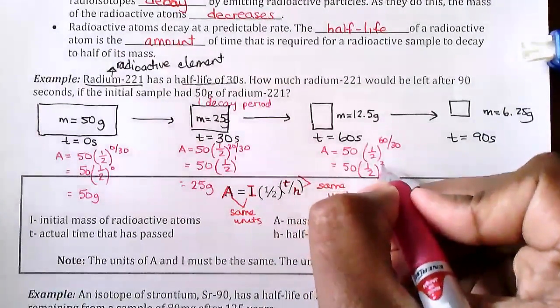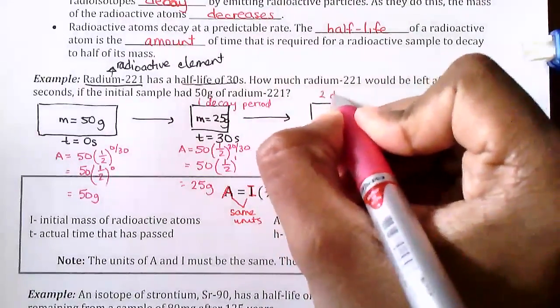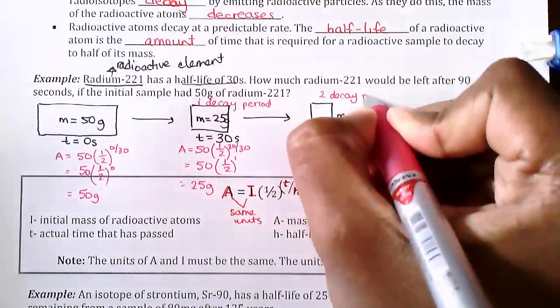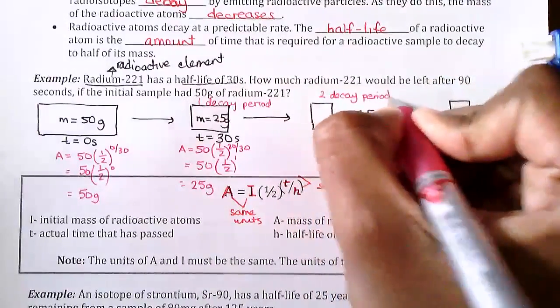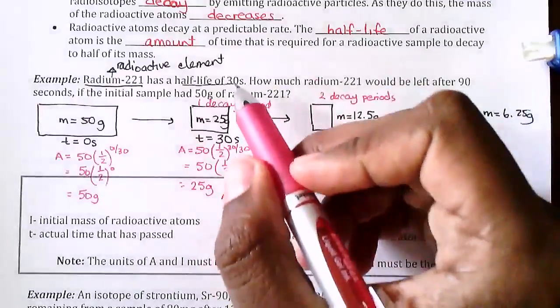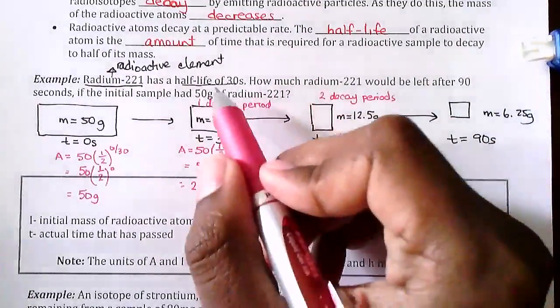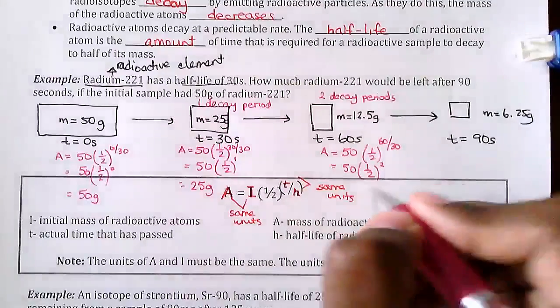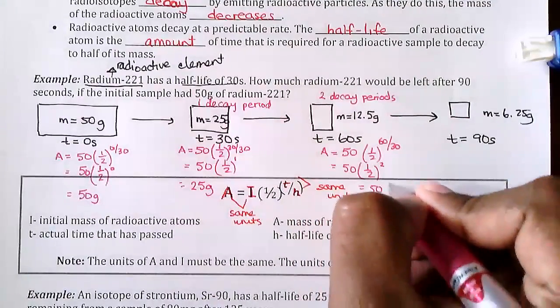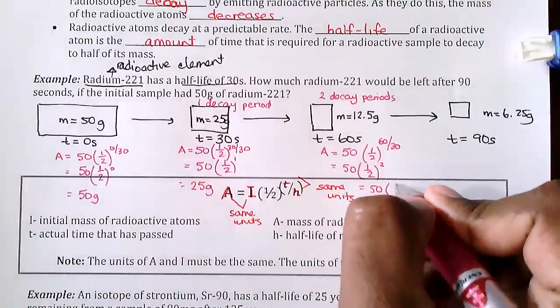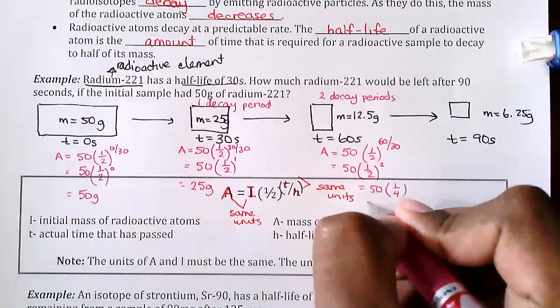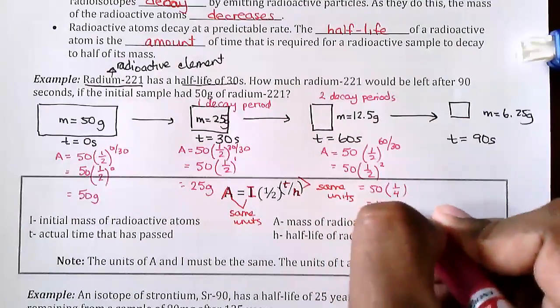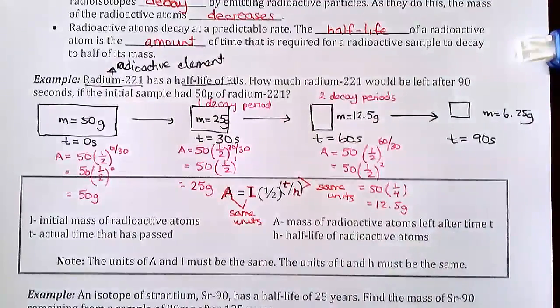Again, what that 2 represents is 2 decay periods. So if you started at 0 seconds and went to 60 seconds, you passed 2 thirty-second periods, or 2 half-lives, or 2 decay periods took place. If I were to simplify this, this would be 50 times half to the power of 2, which is just a quarter, which gives me 12.5 grams.